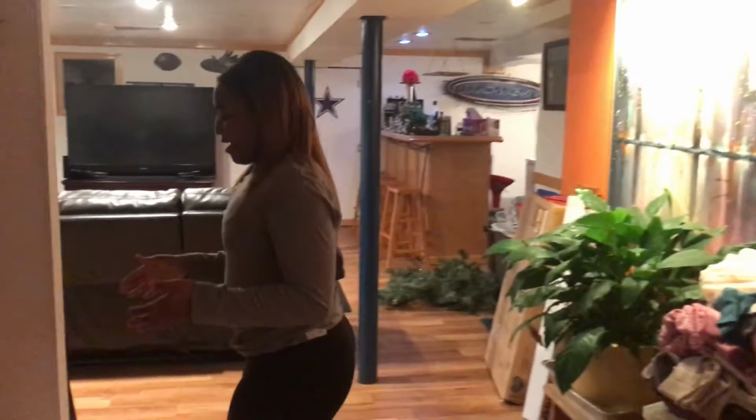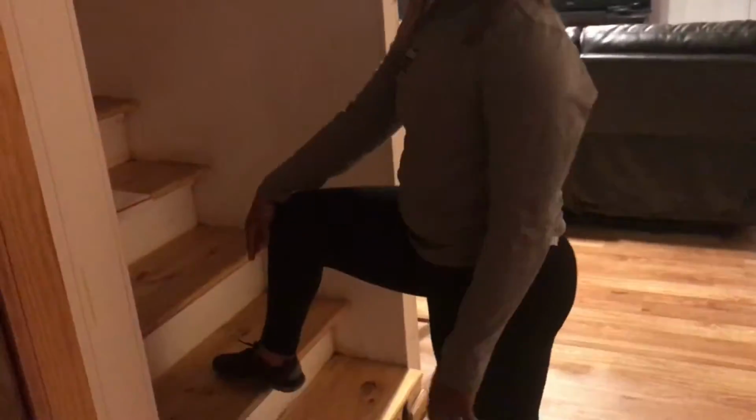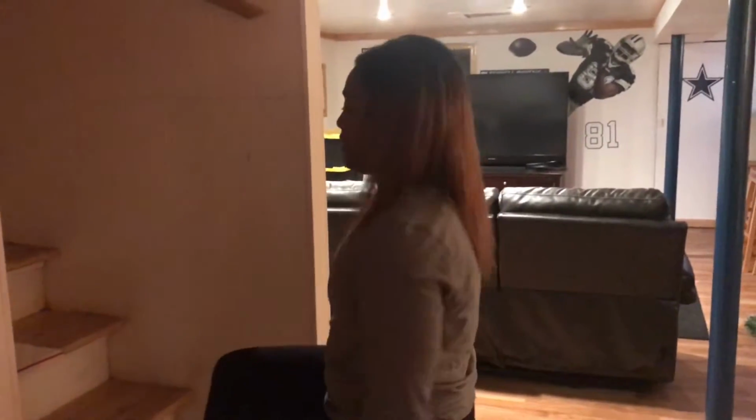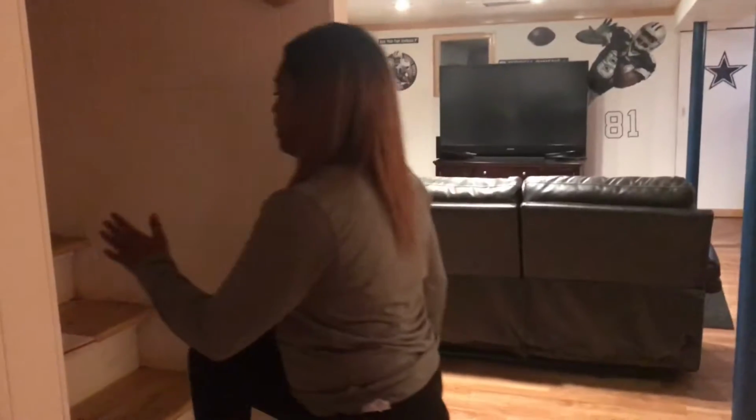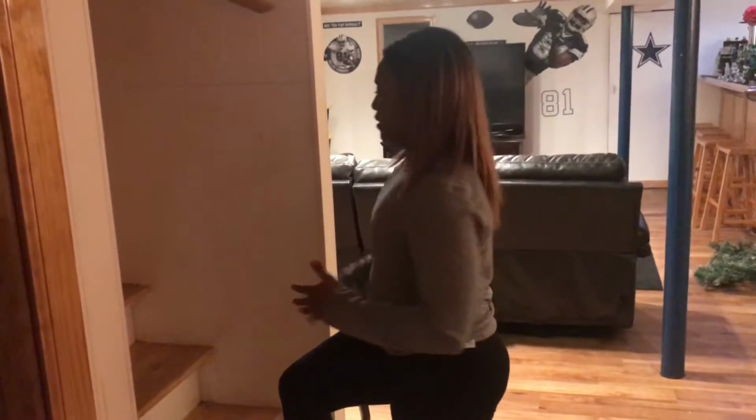I also have step ups. So while you're at home, while you're in your house, I do not have a box where I can step up on. So I just like to have my stair in front of me and then just step up and down. Up and down. And you can do 2 steps how I'm doing, or you can change it to 1 step, whatever works for you, whatever works for the athlete.